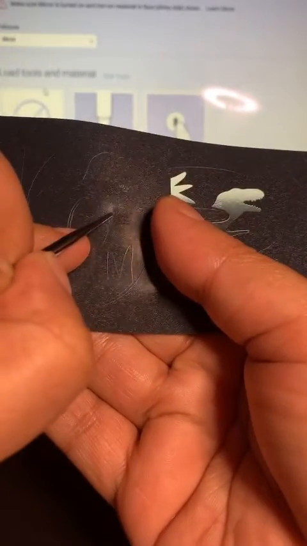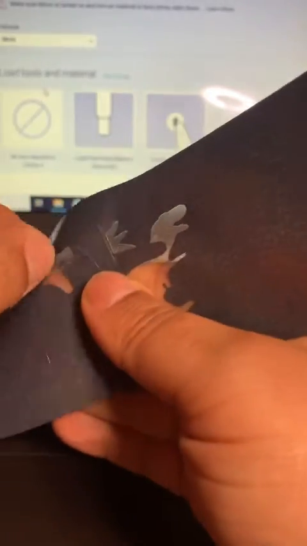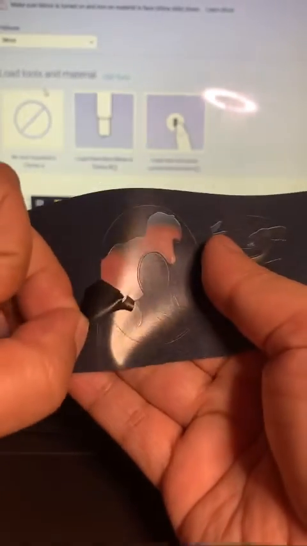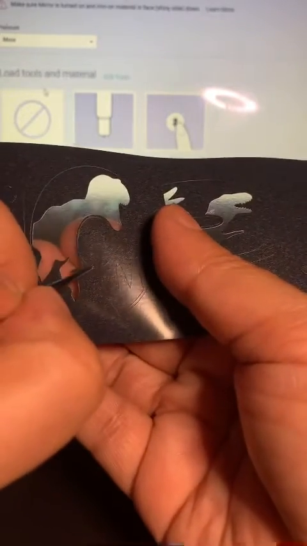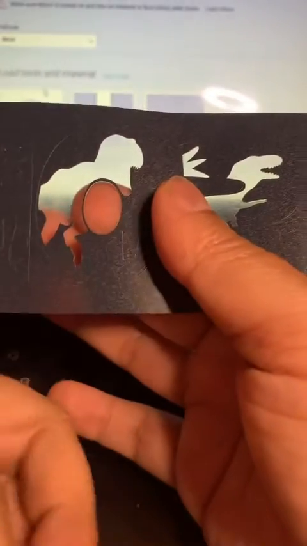So I took out one of the dinosaurs, you see? And yep, this is just the inner parts. I normally start on the outer and then I go into the inner. I don't know why I did it backwards today, because I just want to see those dinosaurs come out probably. But yeah, you just weed just like that.